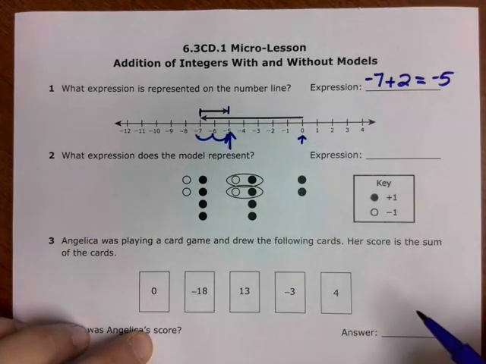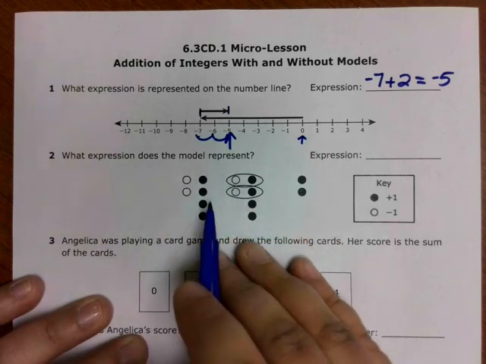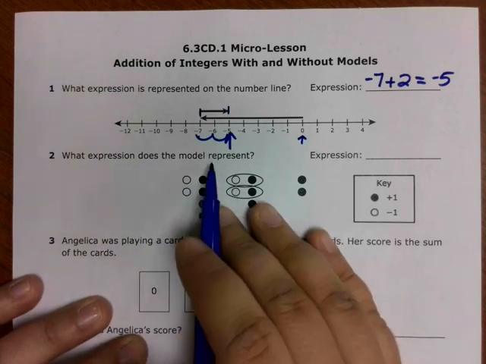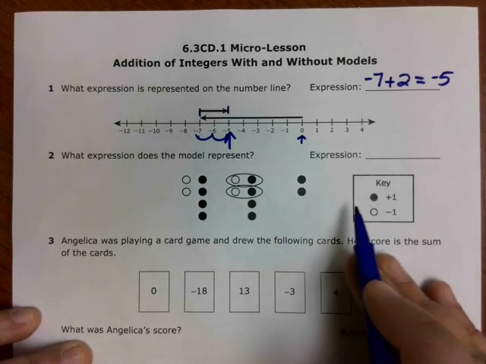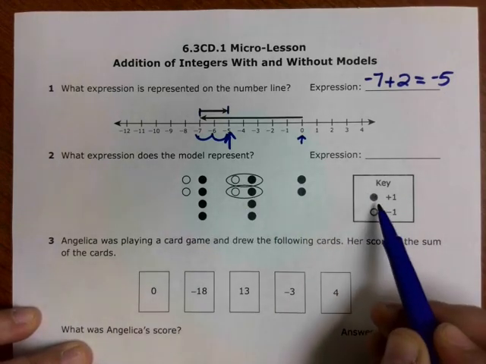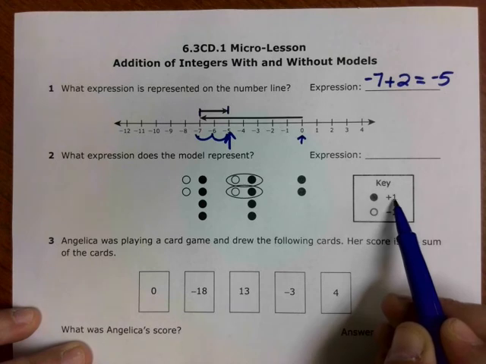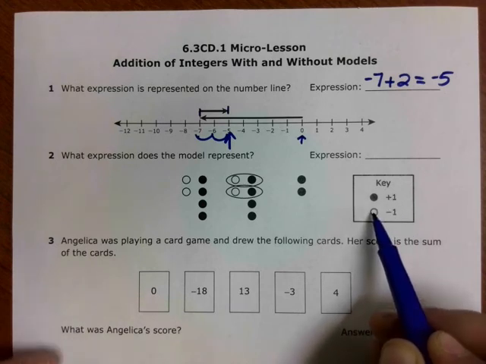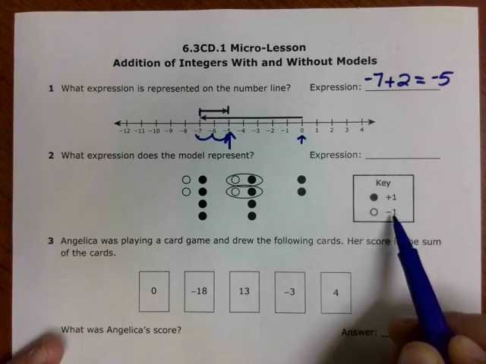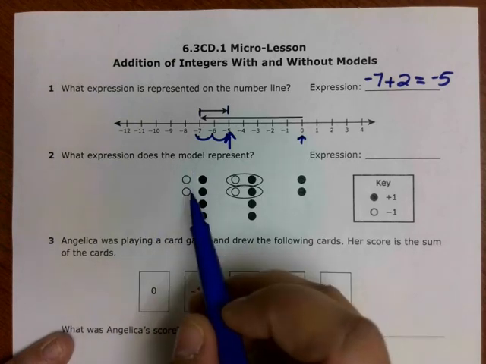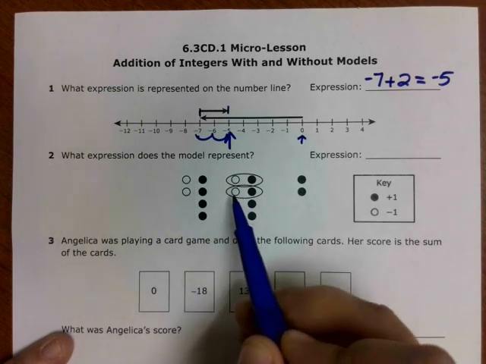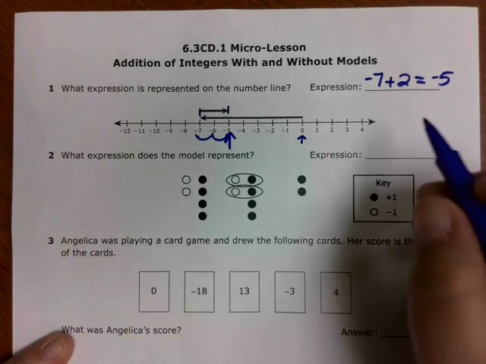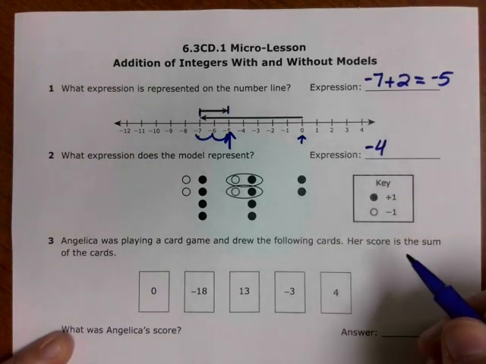All right, number 2, it's a little bit different. We have these counters. What expression does the model represent? One very important piece here is the key. We need to know which ones are which. So we can see here that the black pieces represent positive numbers and the white pieces represent negative numbers. So let's look at what we have. The first thing we have here is we have these 1, 2, 3, 4 white. White are negative, so -4.